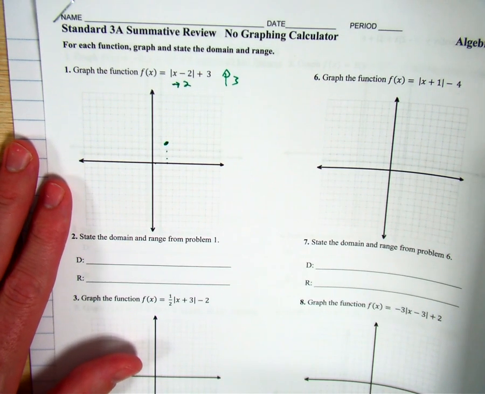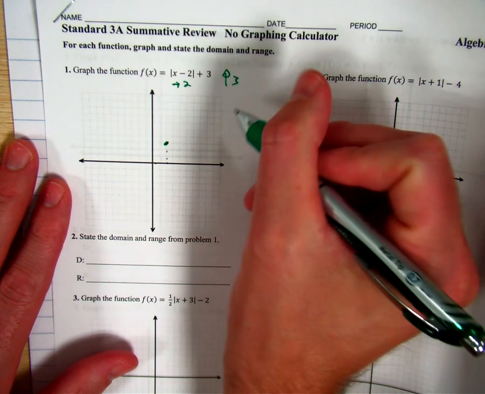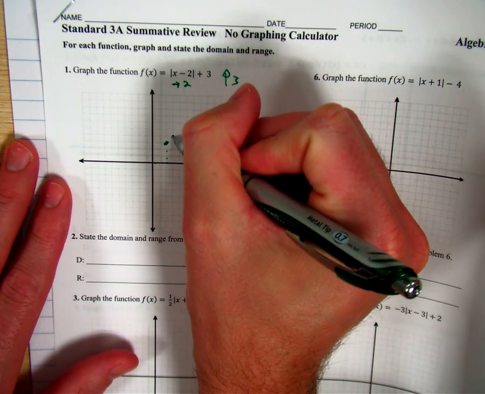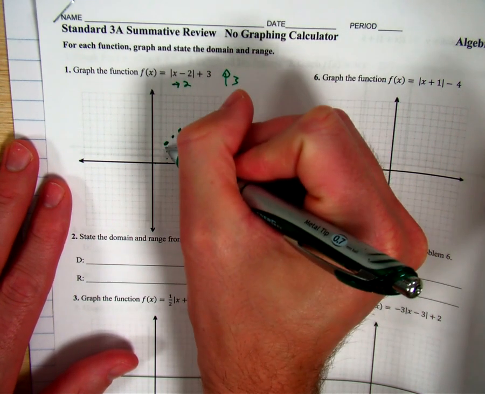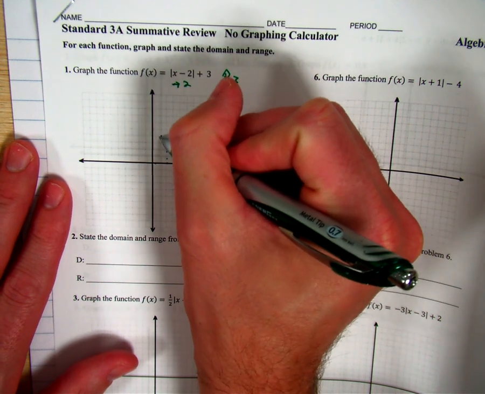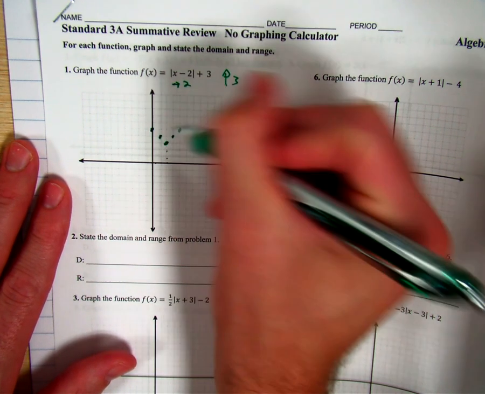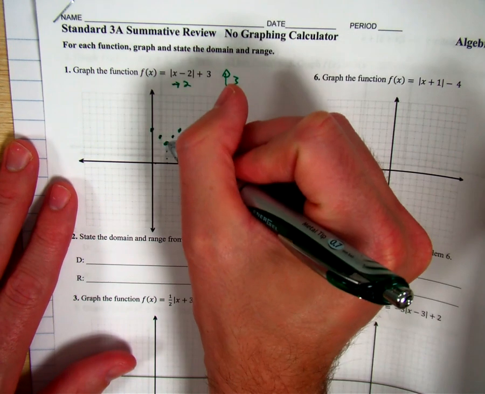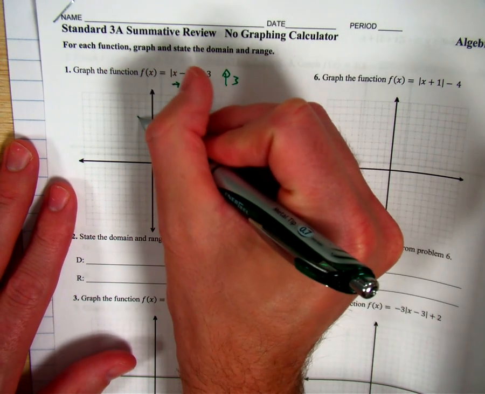Okay, now absolute value should make a V. We don't have any multiplier in the front, so it's like a 1. So we're going up 1, over 1, both ways. Kind of tough right there, and the lines are kind of faded. Okay, make your absolute value V.